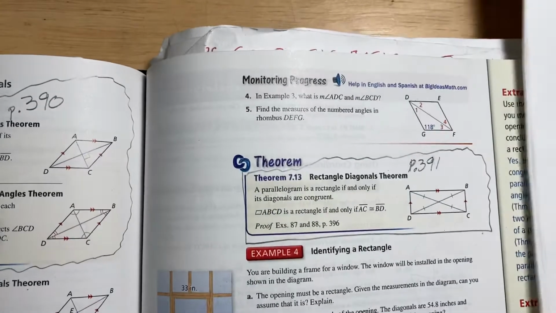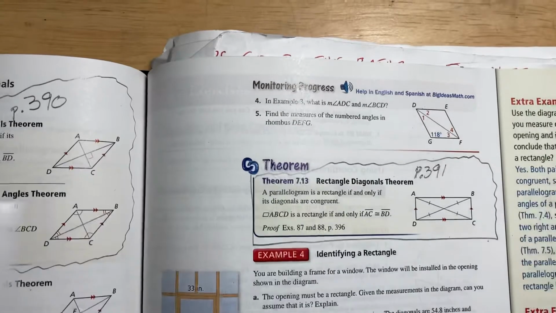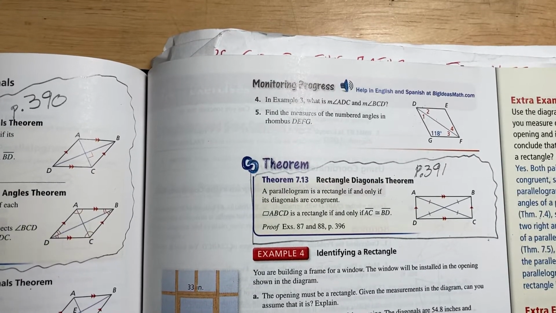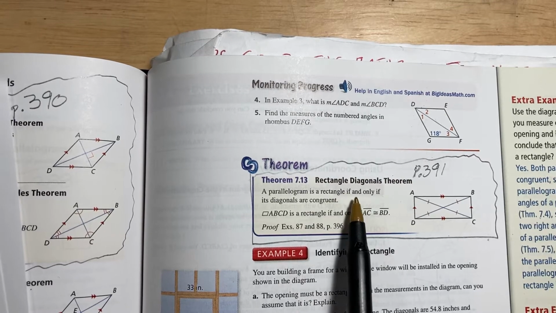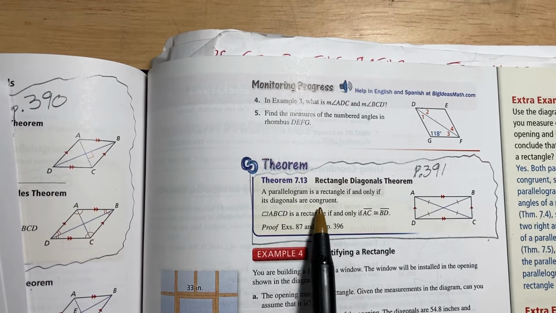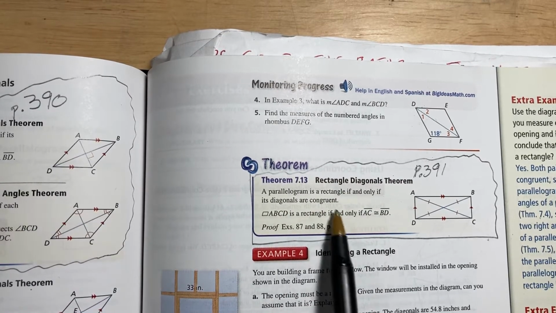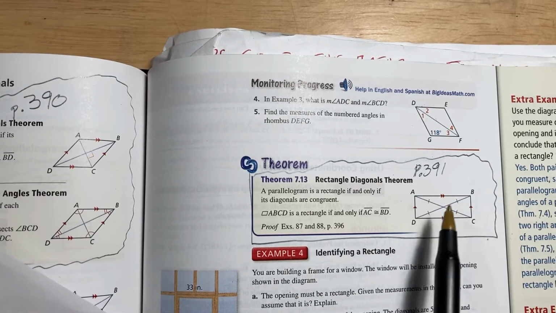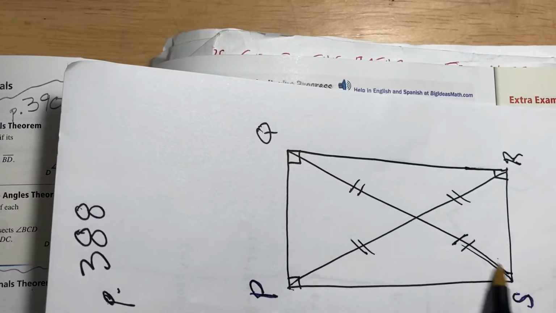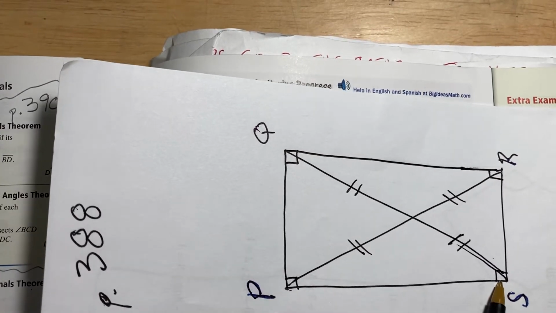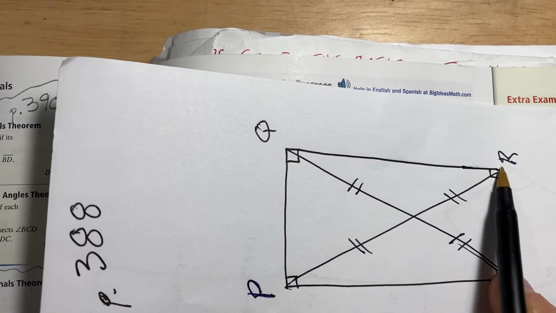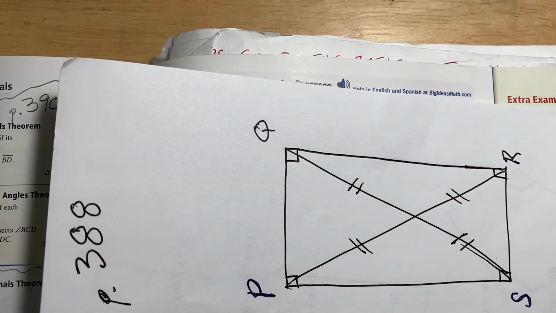And what's the next one? Page 391. A parallelogram is a rectangle if and only if its diagonals are congruent. Okay, so if you have a parallelogram and these diagonals are congruent to each other, QS is congruent to PR, that's going to be a rectangle.